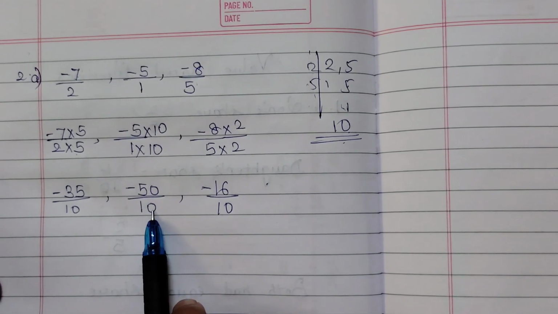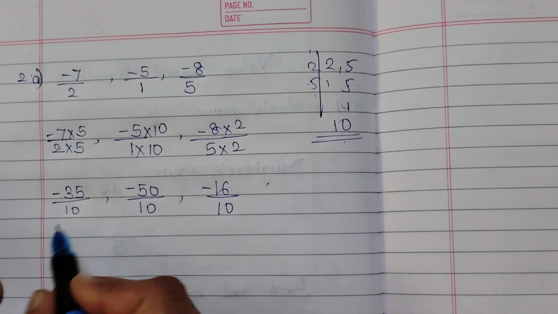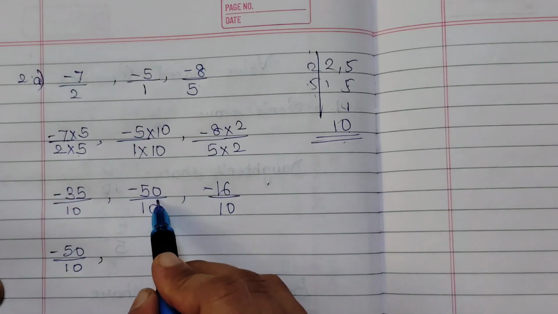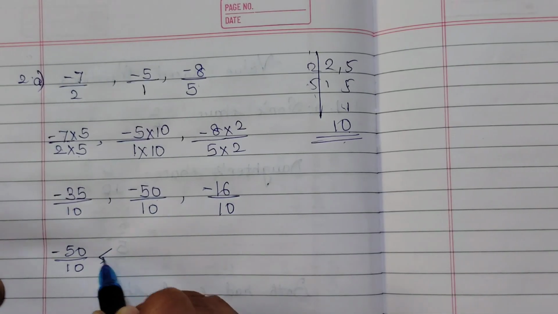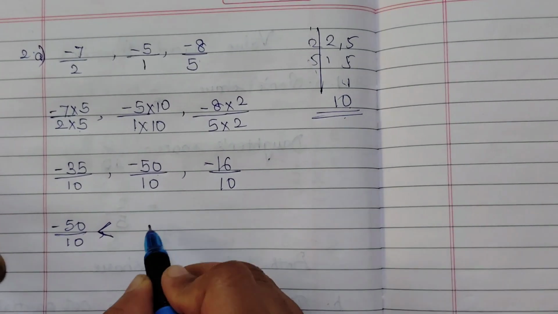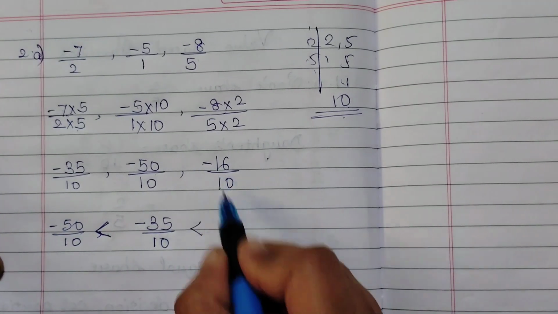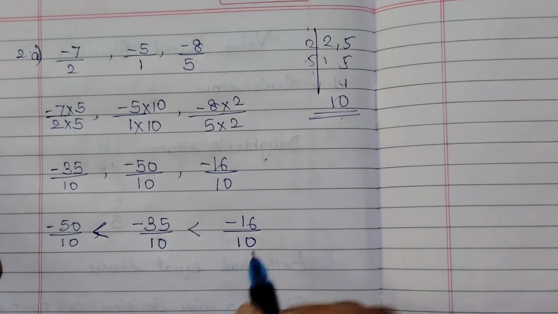So I will write -50 upon 10 less than -35 upon 10 less than -16 upon 10.